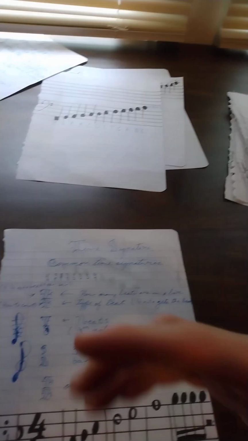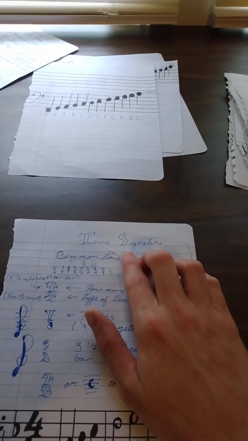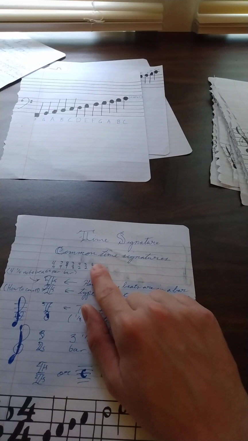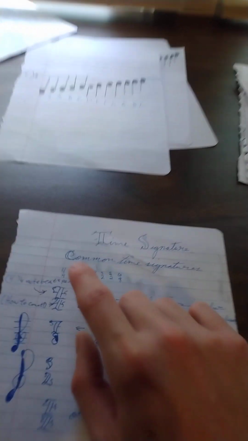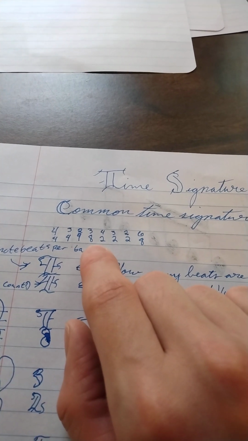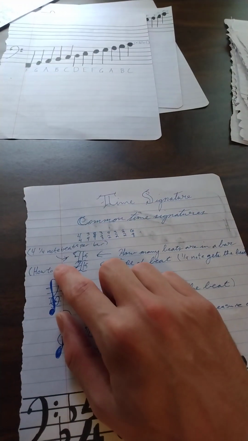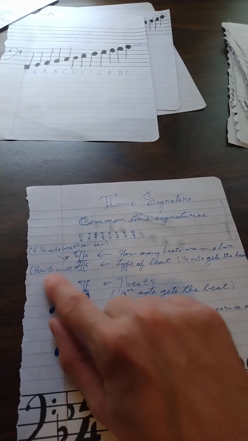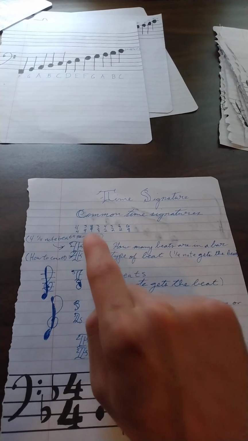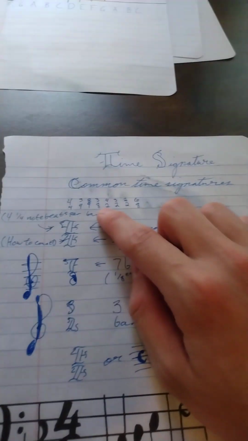So the point is, I might not have time to do this, but time signature, okay, we have common time signatures, and here we have 4/4, 3/4, 2/4, 3/8, 4/2, 3/2, 2/2, and 6/8. So what does all that mean? Okay, well here, I'm only going to go over 4/4 time in all of these examples. So these are just for your pleasure.